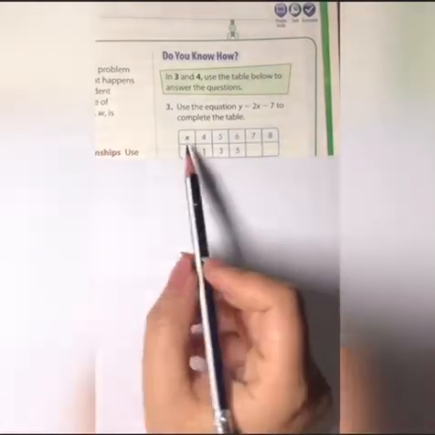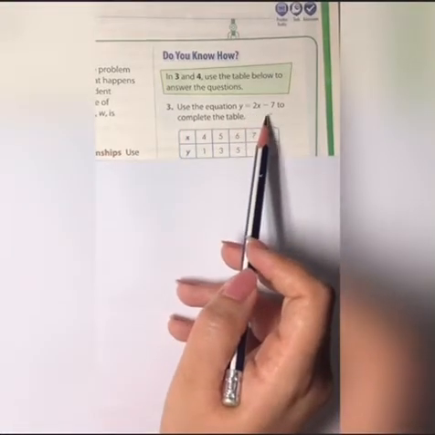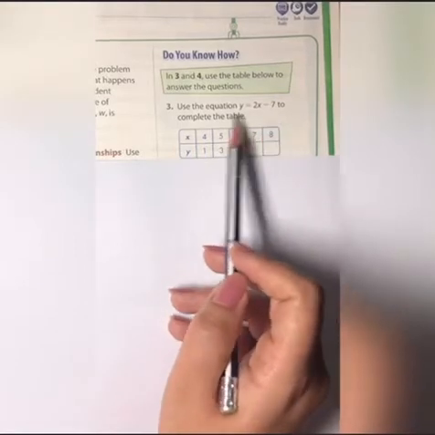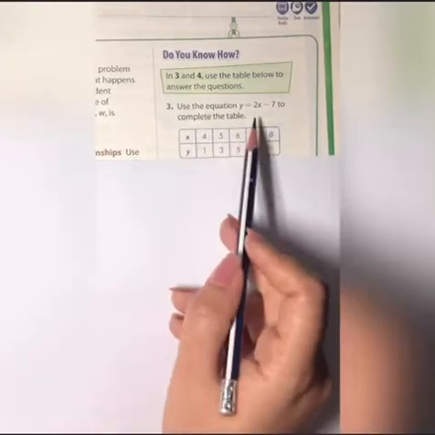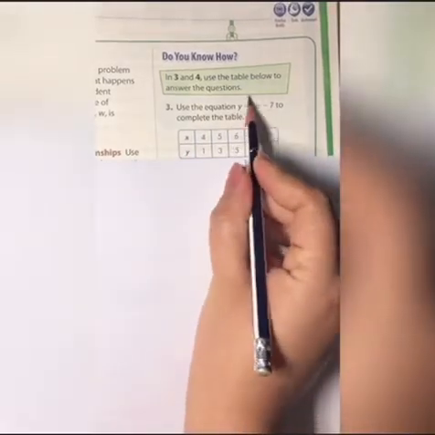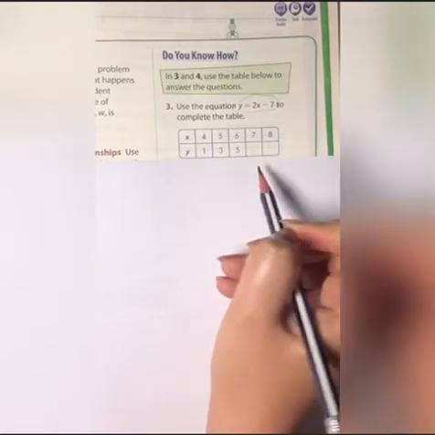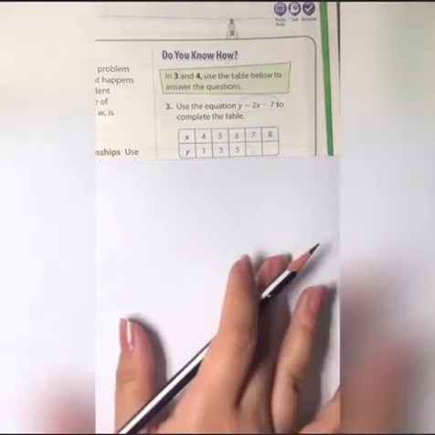For example, we have this question: use the equation y equals 2x minus 7 to complete the table. For completing the table, you should use this equation. We need this equation for filling this. Okay, so let's solve this one here.